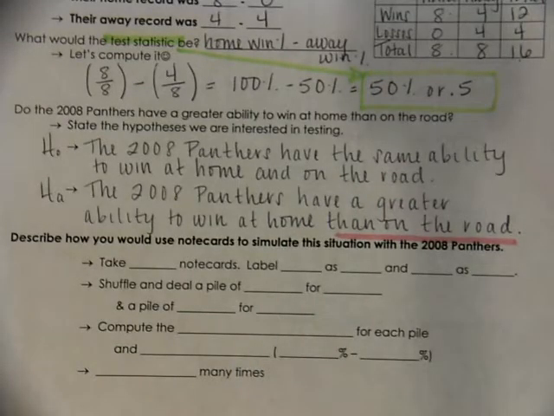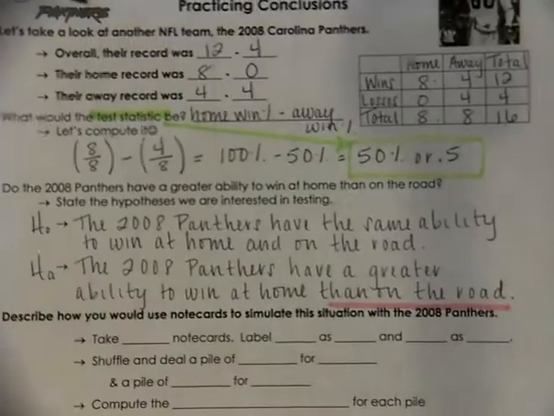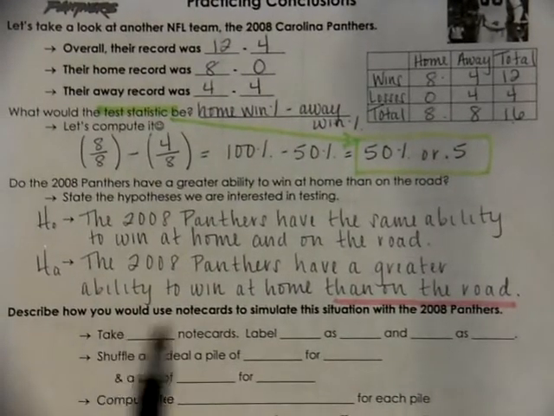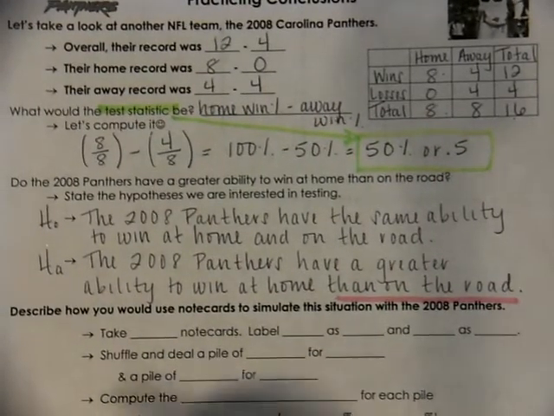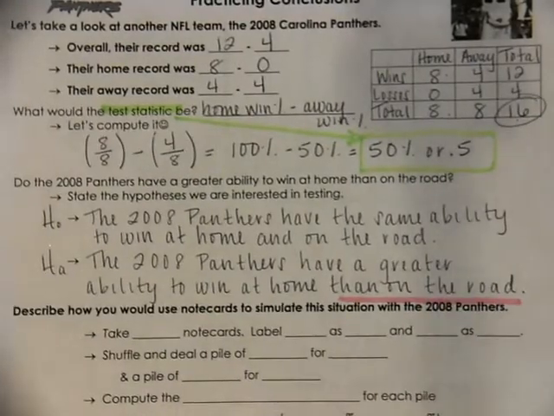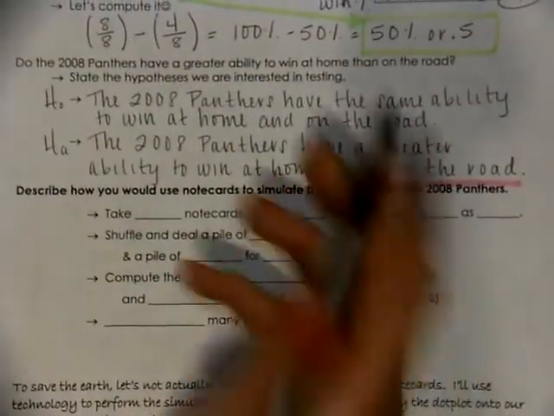Okay? So this is the new part. What we just learned earlier is how would we describe how to simulate this? Again, we need a total of 16 note cards because that's how many games they played.